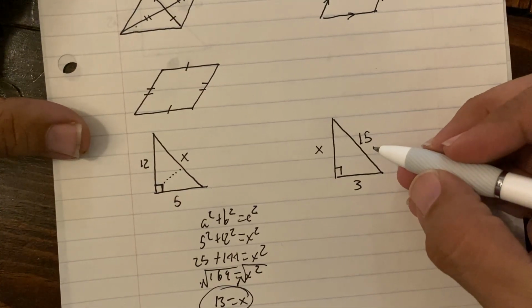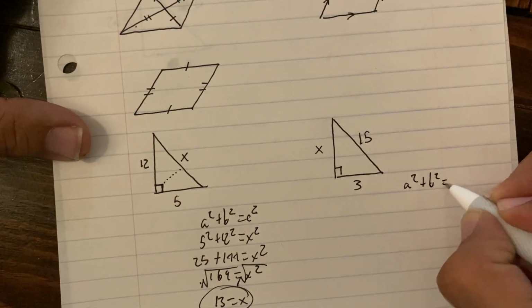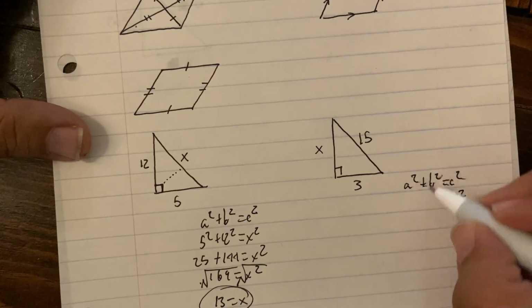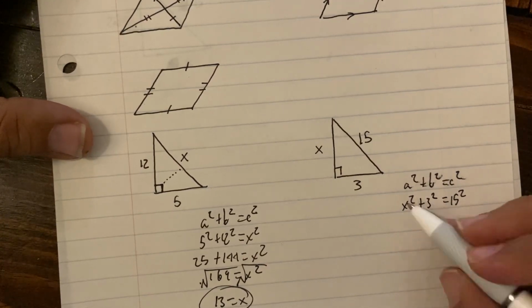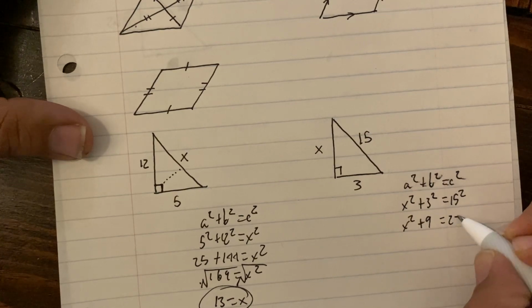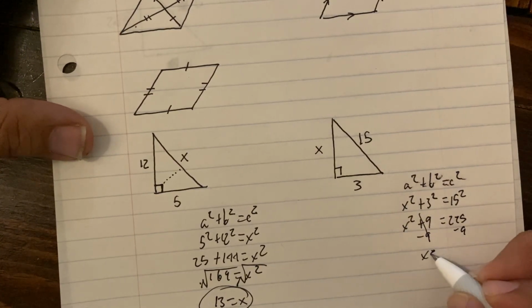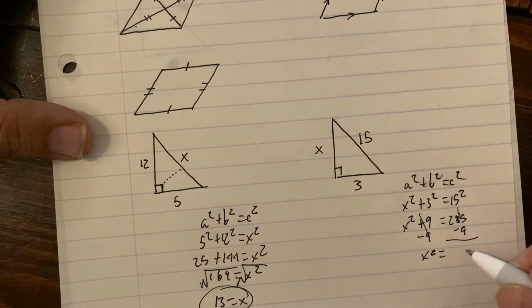Now this one. So a squared plus b squared equals c squared. 15 is in the hypotenuse, so 15 has to go here. The rest of them do not matter where they go as long as they're in the formula. Now, x squared goes here, plus 9 equals 225. You're going to subtract 9 from both. X squared equals, we're going to subtract from here. We're going to borrow, do a little borrowing action. You're going to have a 6, 1, and a 2. So 216.